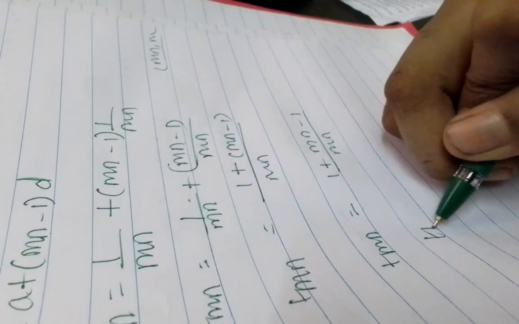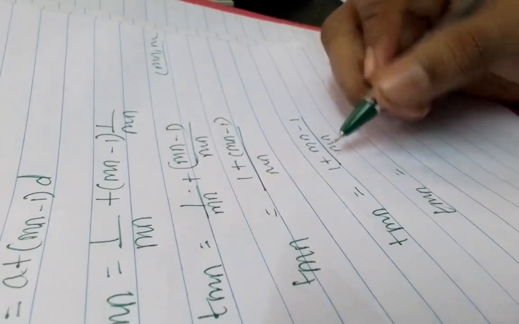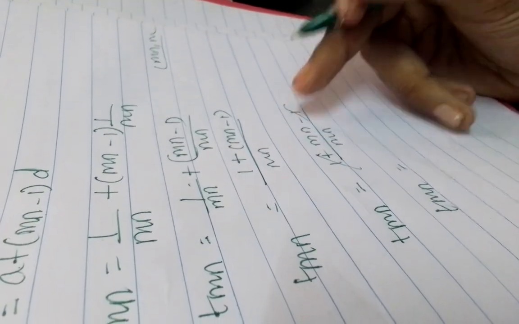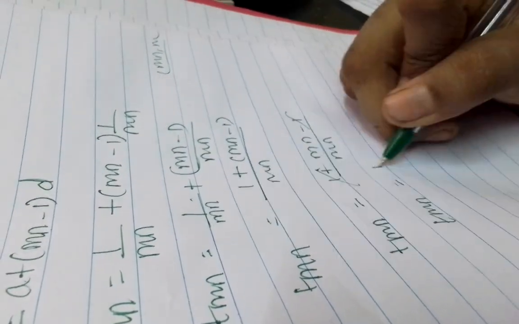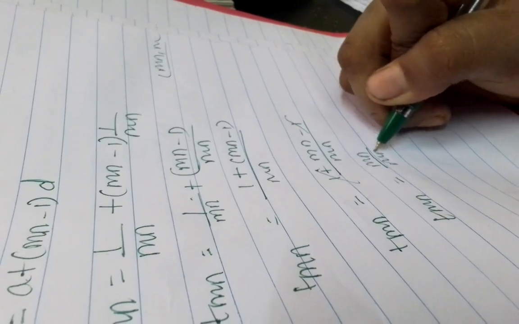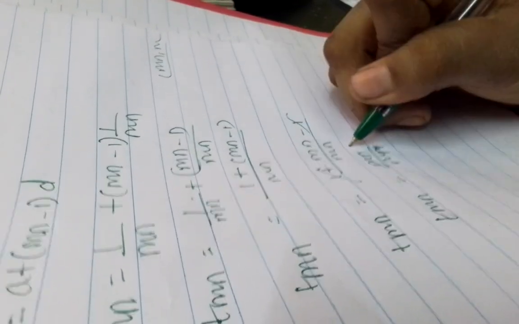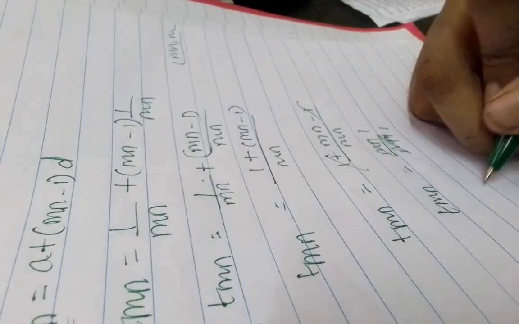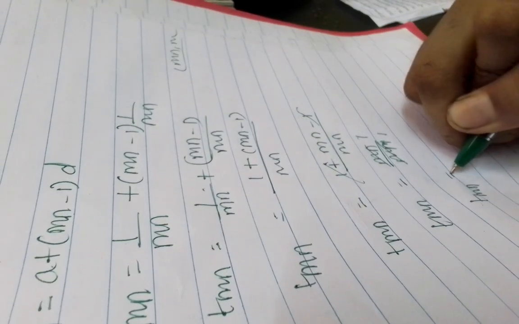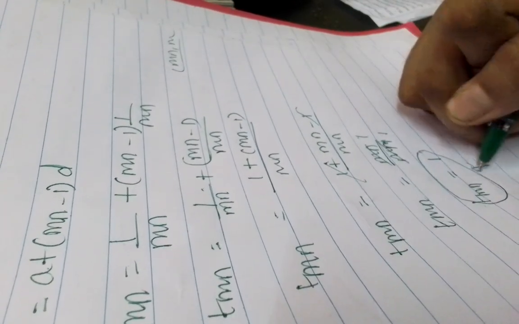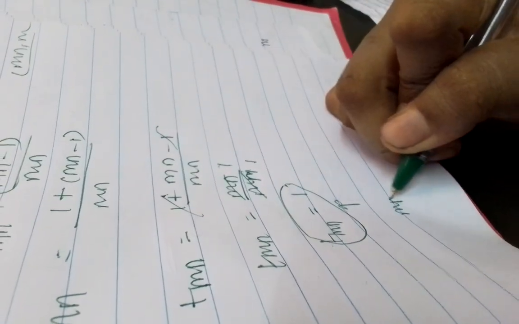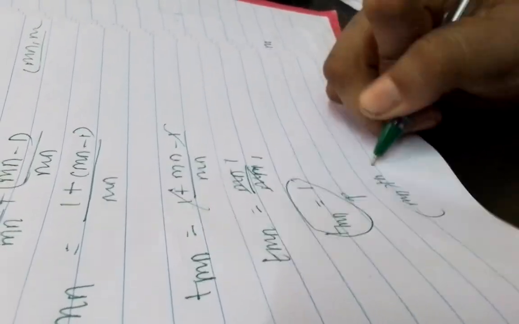So what will it be? This 1 and this 1 get cancelled. Plus minus gets cancelled. Now what is the remaining thing? mn divided by mn, correct. So mn and mn get cancelled. So 1 is the remaining. So we have proved that the mnth term is equal to 1. This is what we were required to prove. That is, the mnth term is equal to 1.